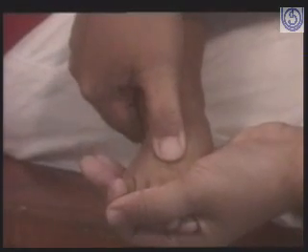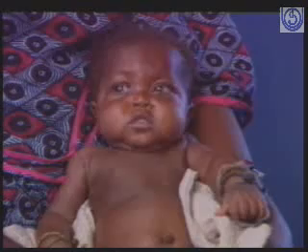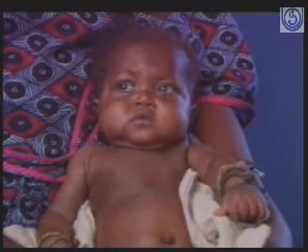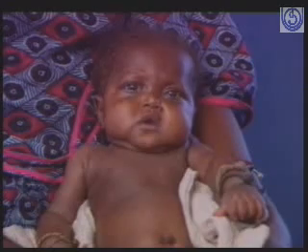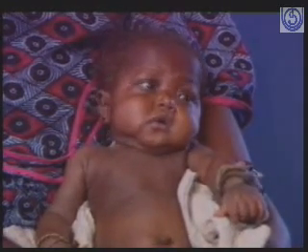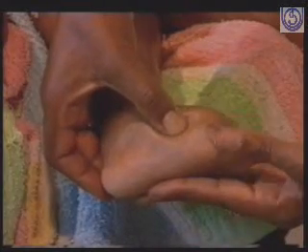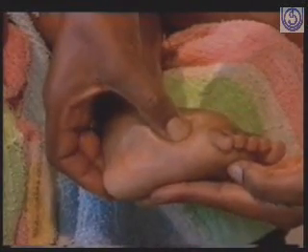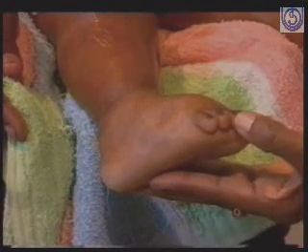This child does not have edema. Edema is an important sign of kwashiorkor, a form of severe malnutrition. This child has kwashiorkor. This child has edema. The edema or swelling is due to an accumulation of fluids in the child's tissues.